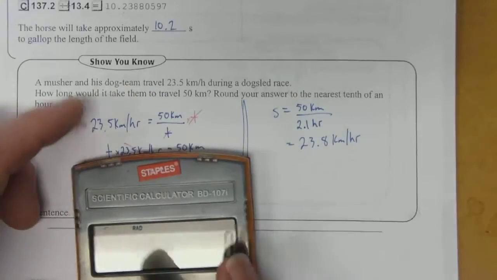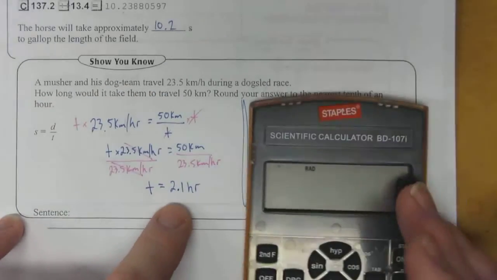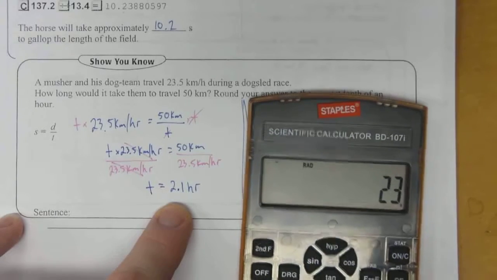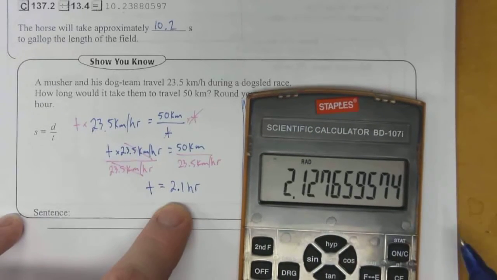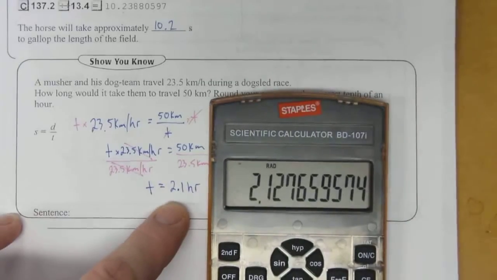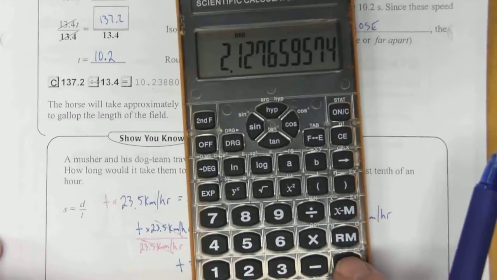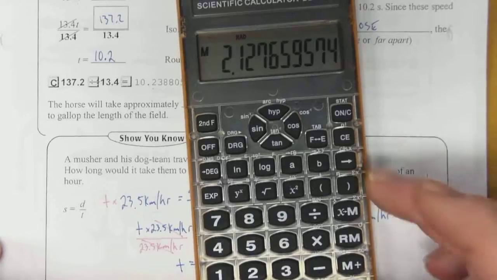So once again, I'm going to go back to the number that I had in my calculator previously. And one way to do this, here's the number I had in my calculator. If your calculator has a memory function, where'd it go? You can push the M+ button, and that adds it into memory.